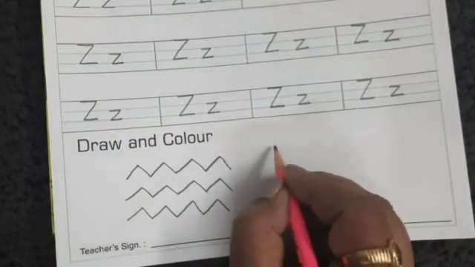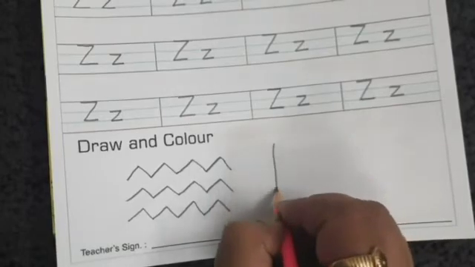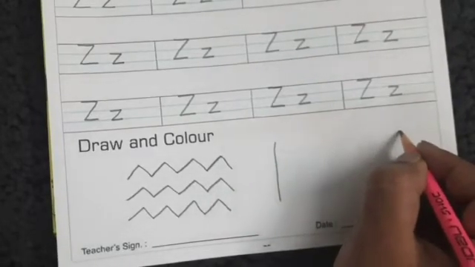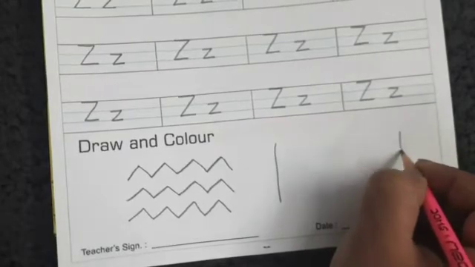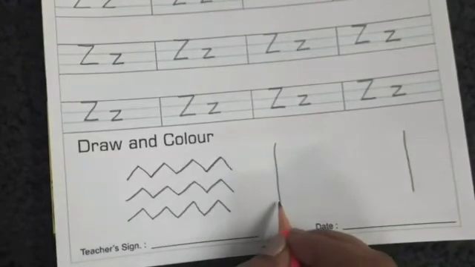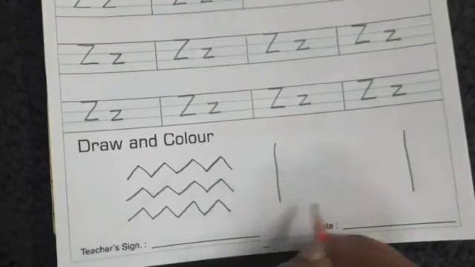Now let us draw zebra crossing, and it is very easy to draw children. First हम क्या करेंगे पता है? We will make a standing line like this. फिर थोड़े दूर हम दूसरी एक standing line बना देंगे same height की इस तरह से. Okay? And now what we will do? We will join both the standing lines by drawing a sleeping line.